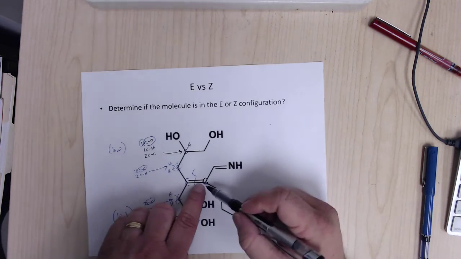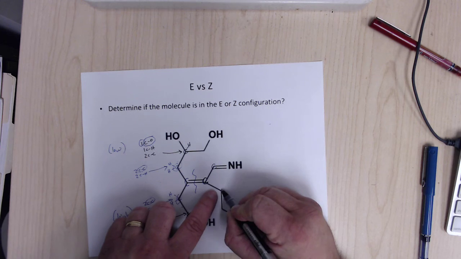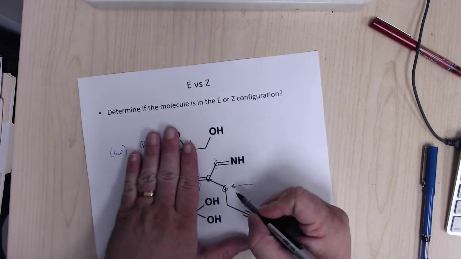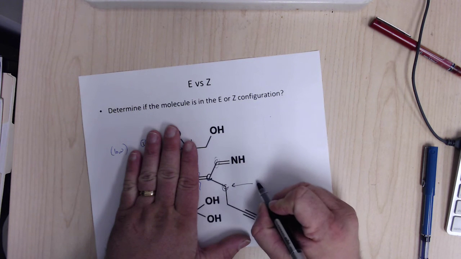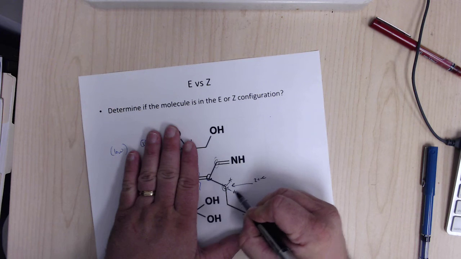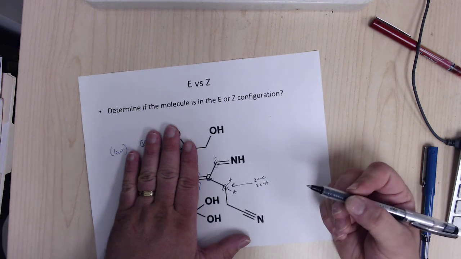Now on this side, here we have a carbon, so that's a tie. But if we look at this one, this one has 2 carbon-carbon bonds, and since we only have 2, that means the other 2 have to be hydrogens, 2 carbon-hydrogen.